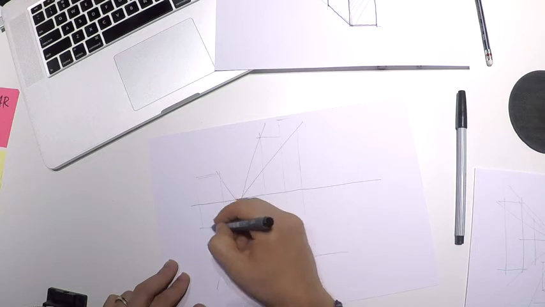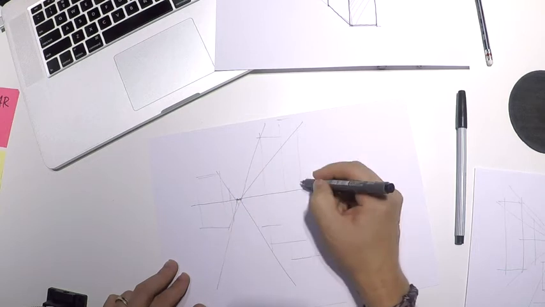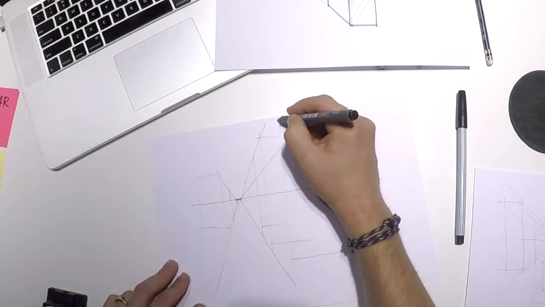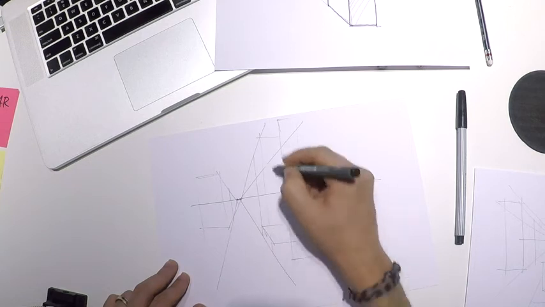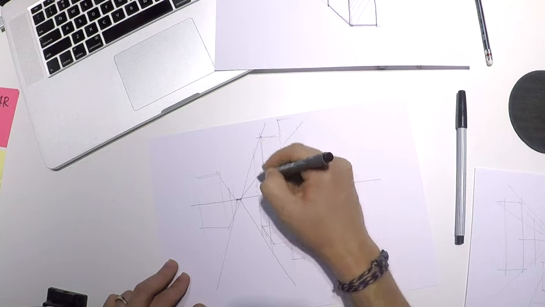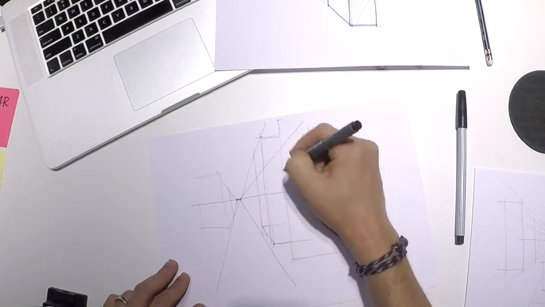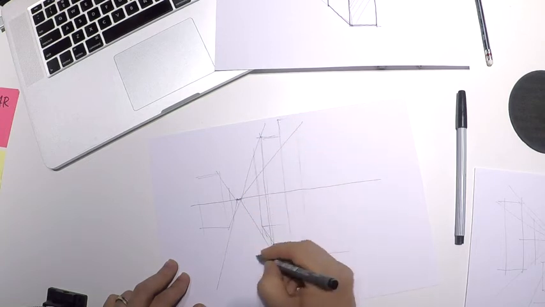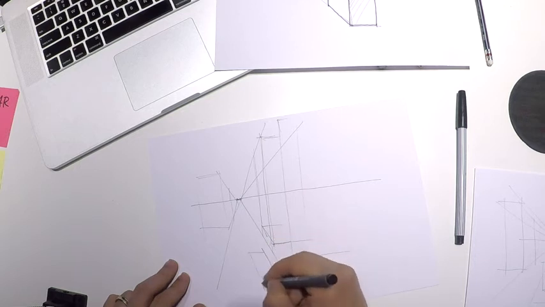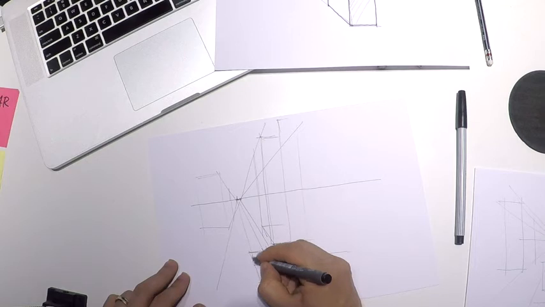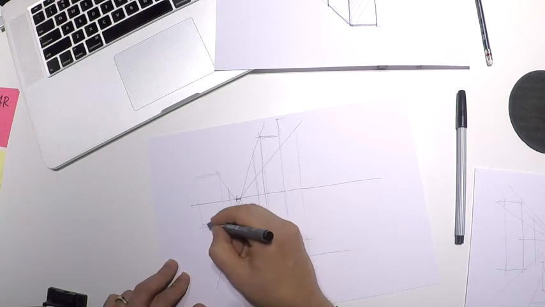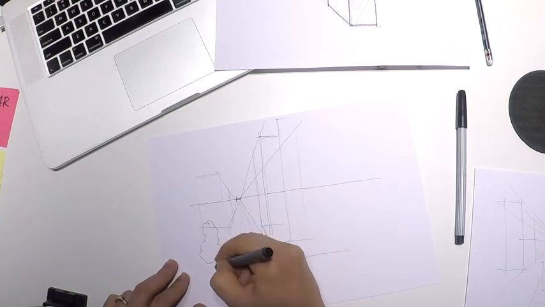To understand 1-point perspective better, you can go outside and check your street. Stay on the left side, the right side of the street. If you stay in the middle, be careful. And you will easily recognize this 1-point perspective by looking at the horizon.